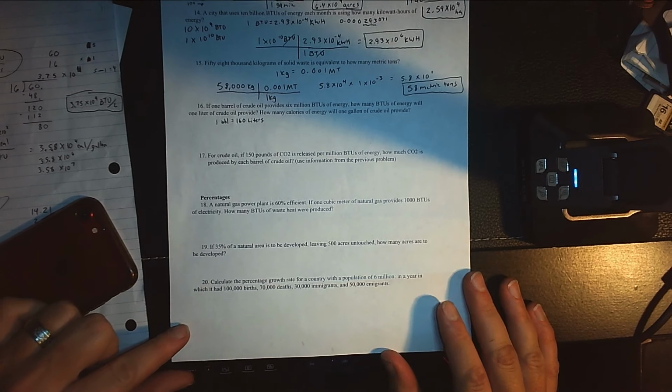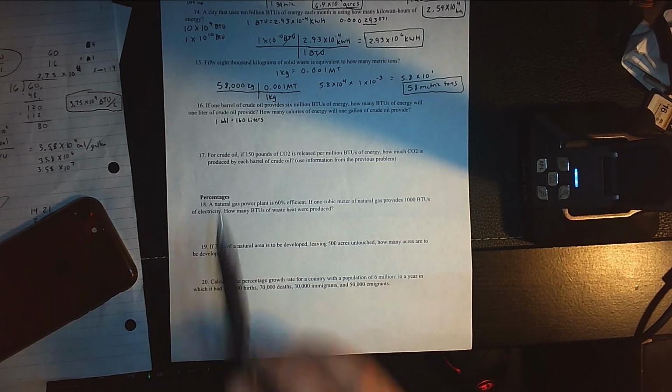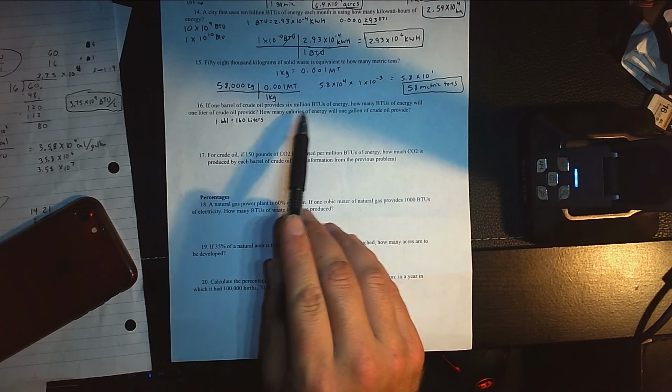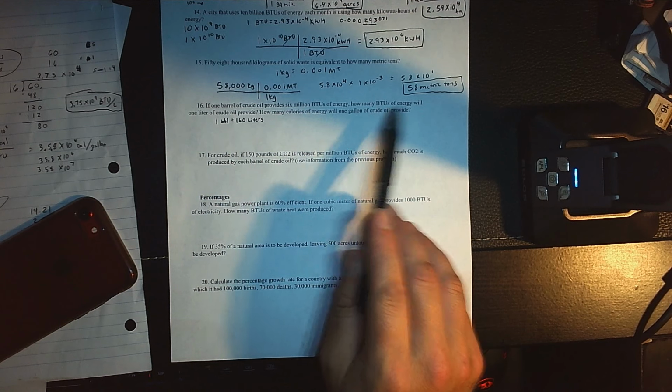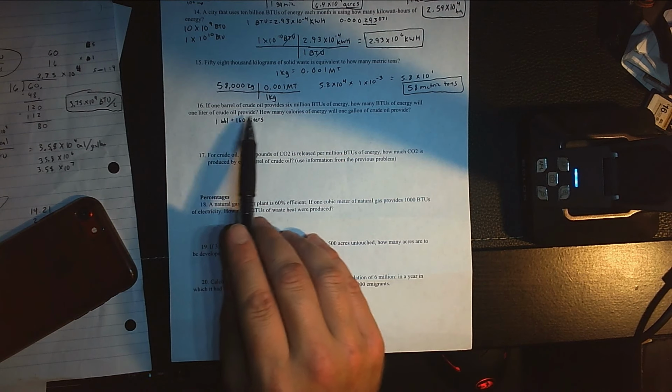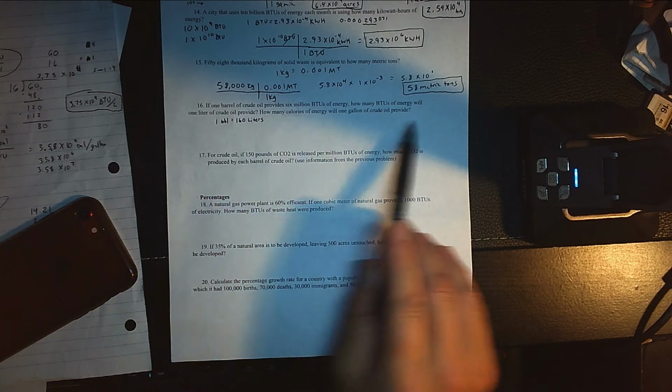All right, let's pick up from where we left off. Number 16. 1 barrel of crude oil provides 6 million BTUs of energy. How many British thermal units, that's what BTUs are, of energy will 1 liter of crude oil provide? Okay, and then we'll get to this one in a second.